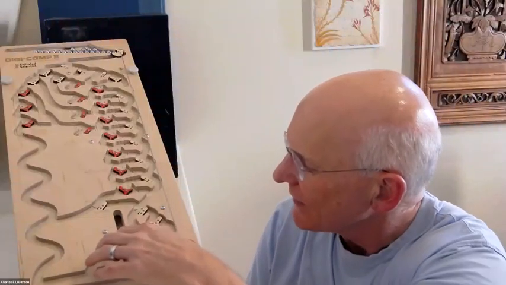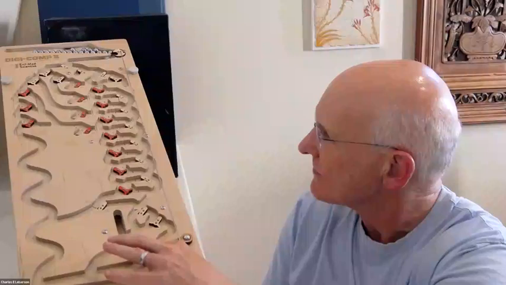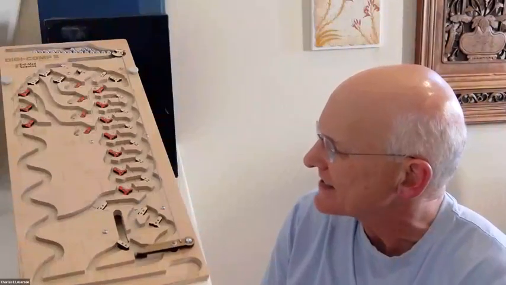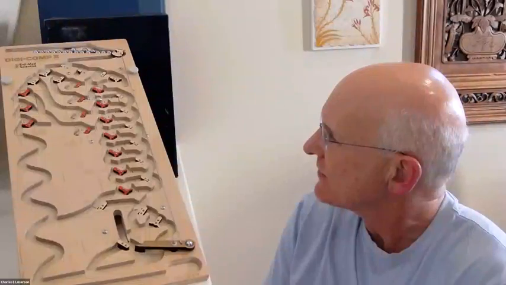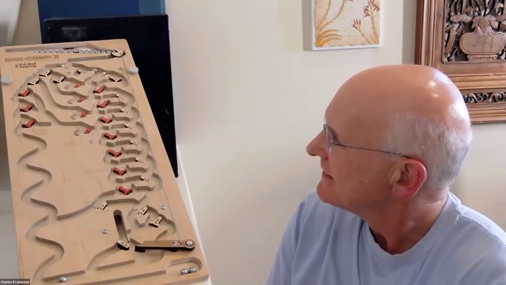Okay, so let's see. We're going to start counting marbles. The first one goes through, and it sets the low order bit. That's the one at the top. And that triggers the next one, which clears the first and sets the second. And now the second one sets the next.